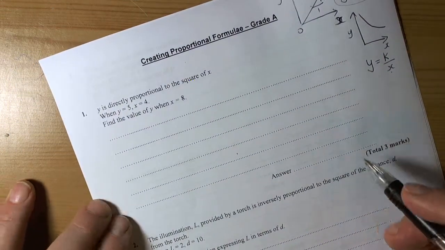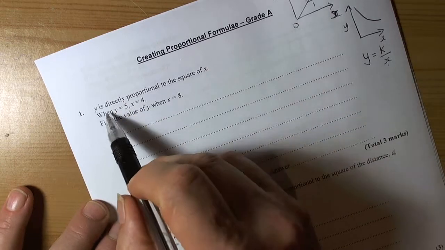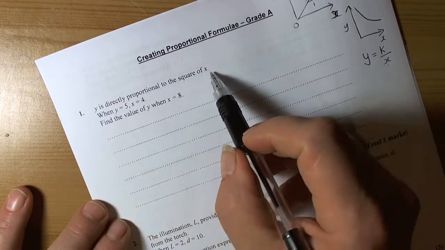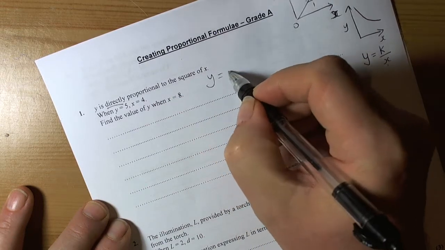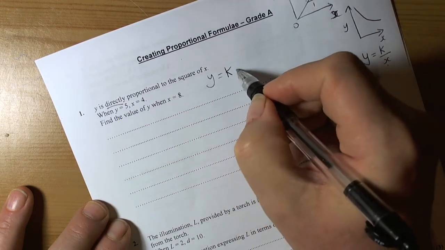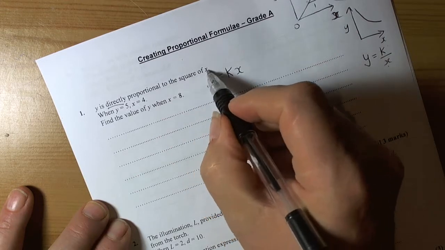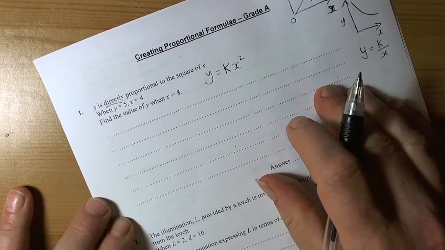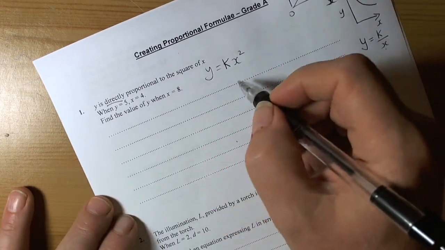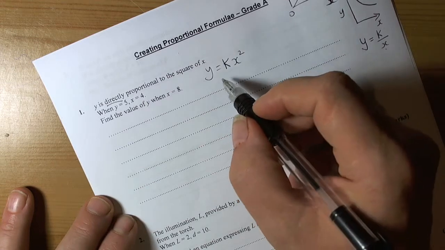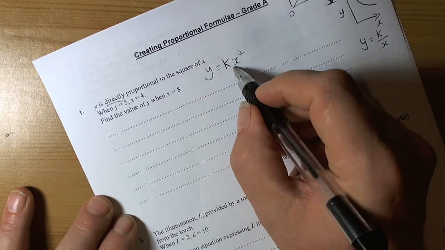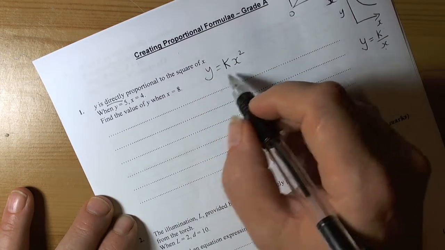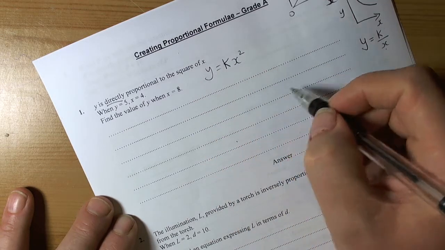So let's have a look at the questions and check out what's going on. y is directly proportional to the square of x, so it's direct proportion. So y is going to be equal to k times x. Now it says square of x, we've got to be careful, so it's x squared. There's a step process to this, guys. All we've got to do now is find the k value, and then when we get the k value, rewrite the formula so that we have the relationship to then work out missing values.